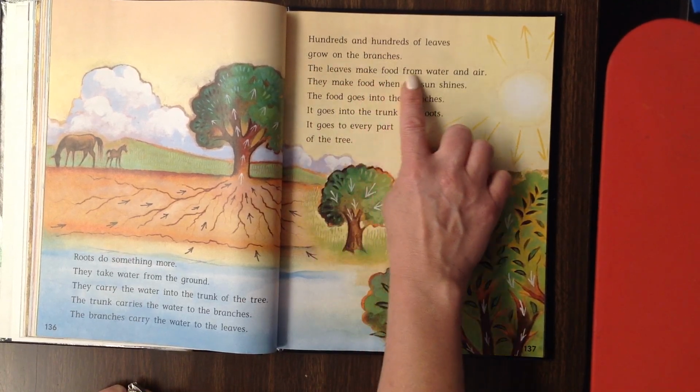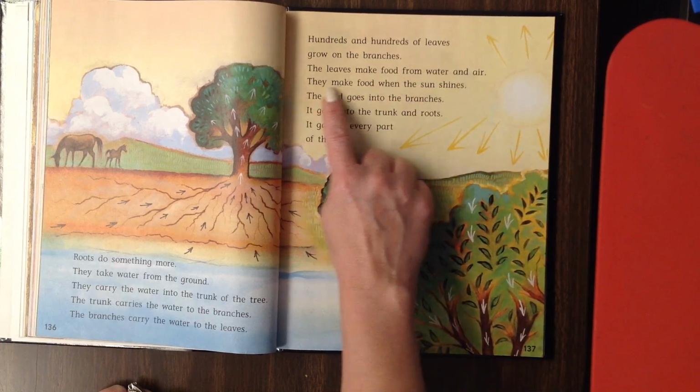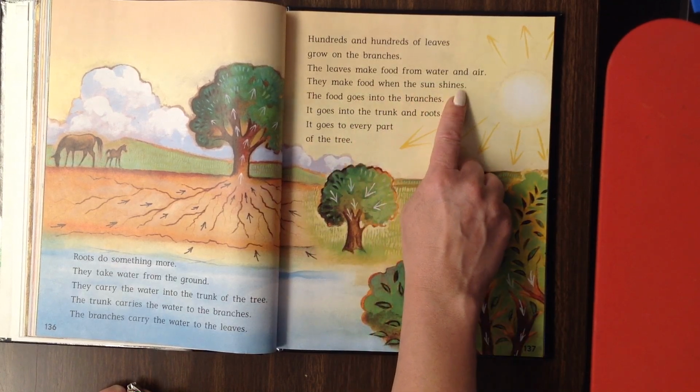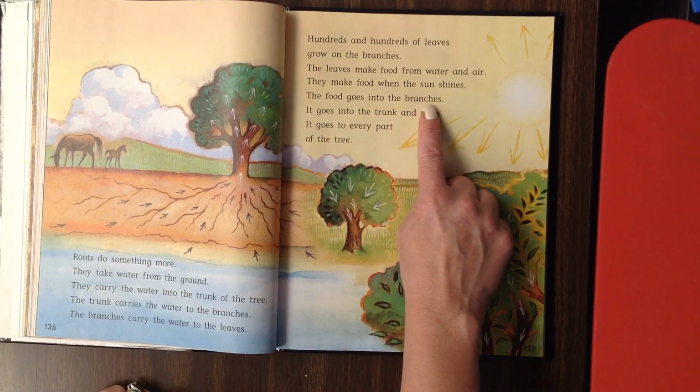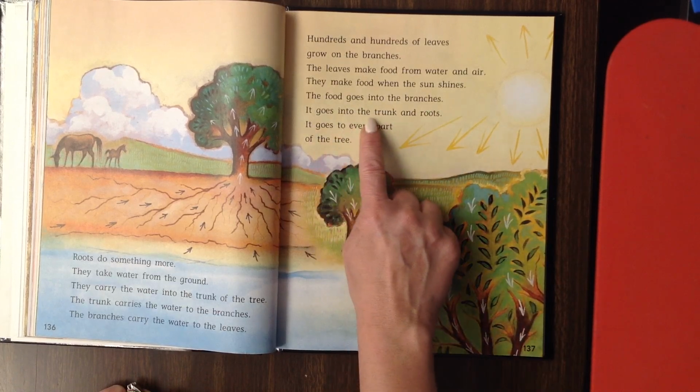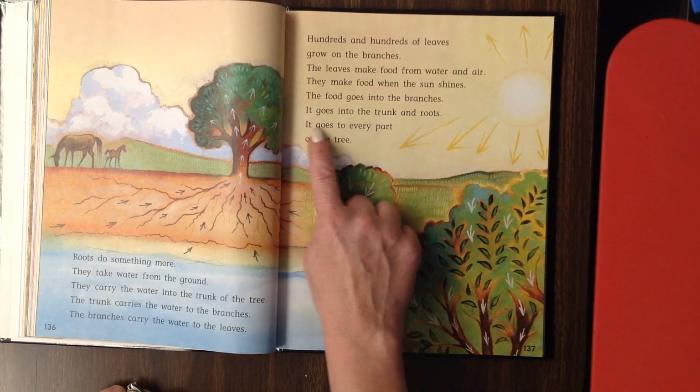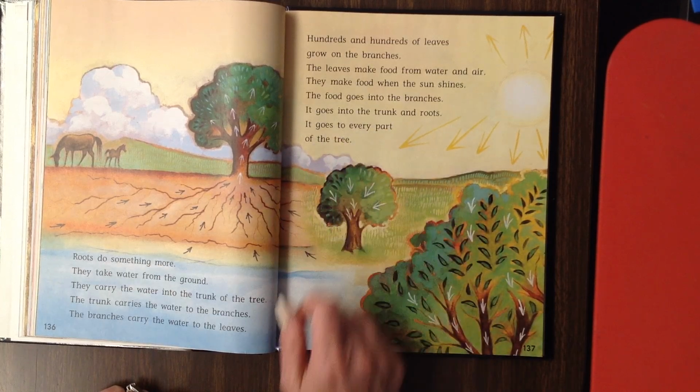The leaves make food from water and air. They make food when the sun shines. The food goes into the branches. It goes into the trunk and roots. It goes to every part of the tree.